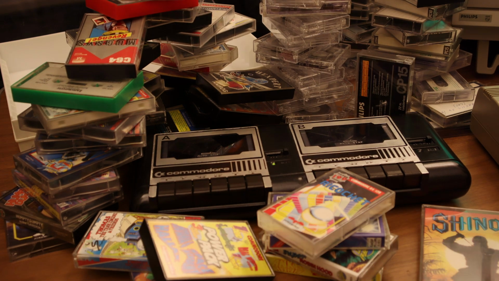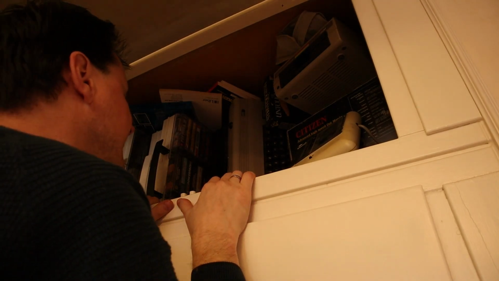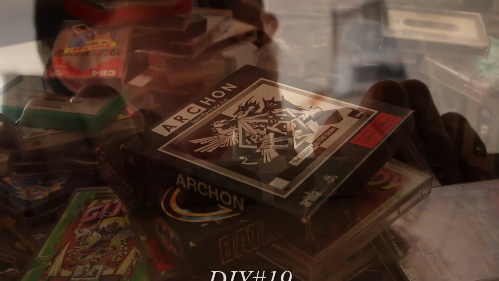Unfortunately, all these extra tapes do create a new problem. Or actually it's the same old problem of storage. Because, where do you put all these extra tapes?